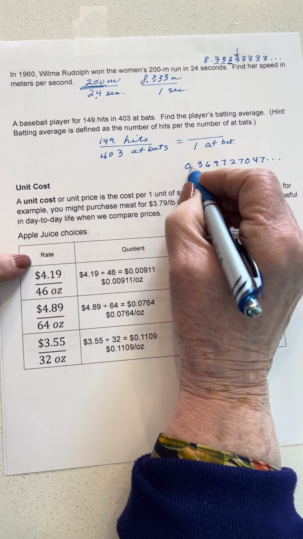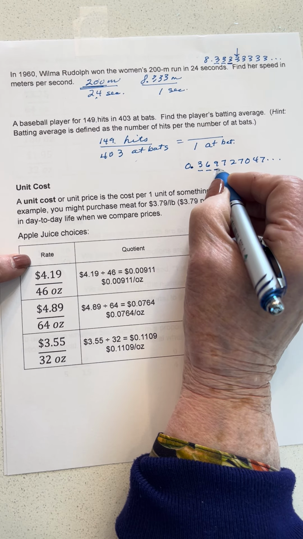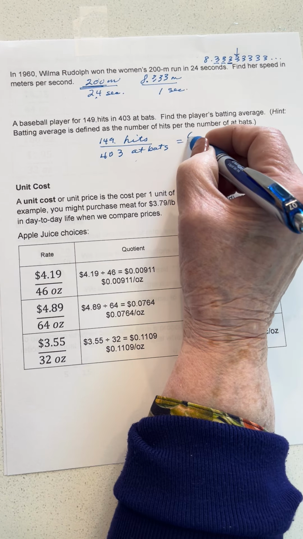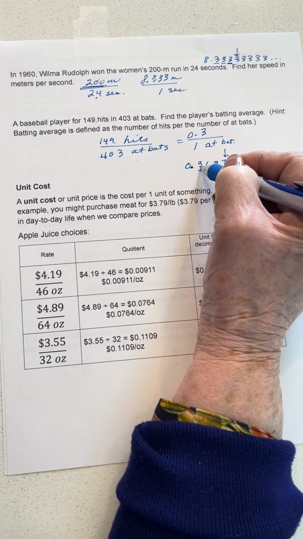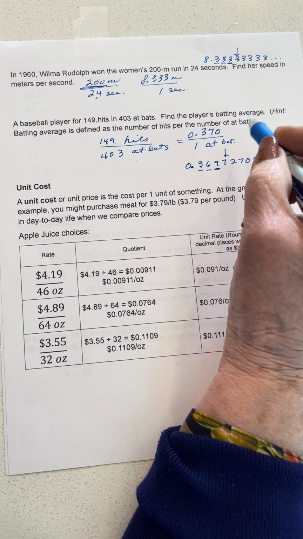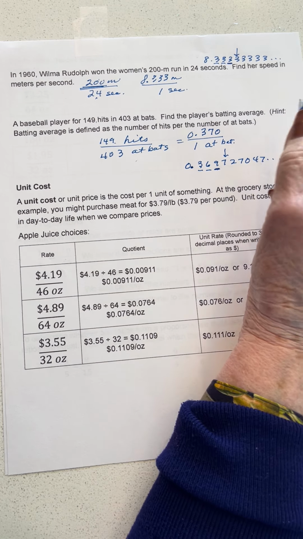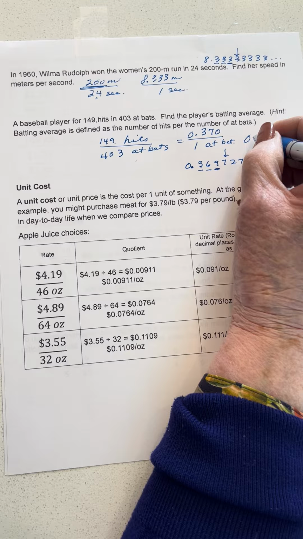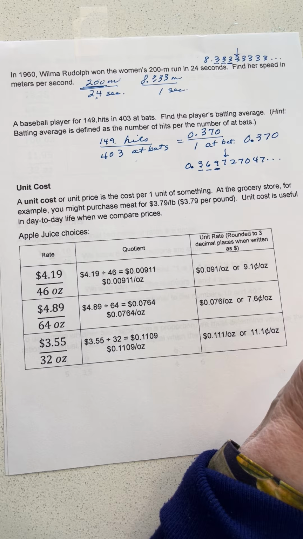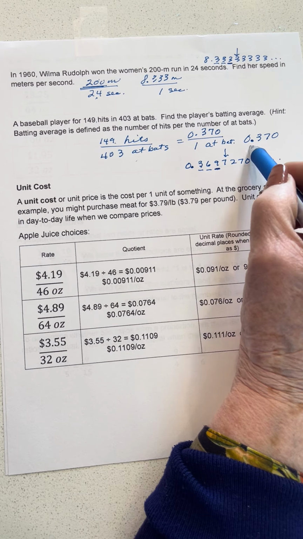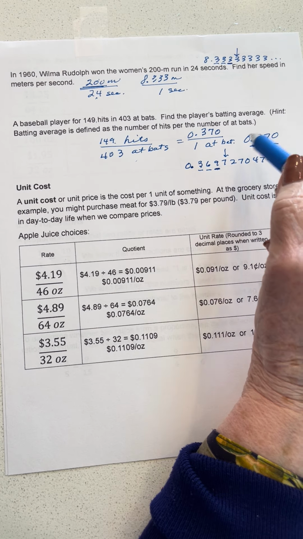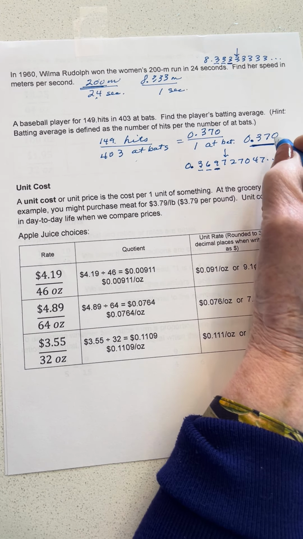We're told to round to 3 decimal places. And our neighbor is a 7, so it says go up. So it's going to be .370. Now, this would be the batting average. If someone said, what's his batting average? You would say his batting average is .370. Those of you that follow baseball, this would be a very nice average. Anything over .300 is a nice average. So this is the batting average.